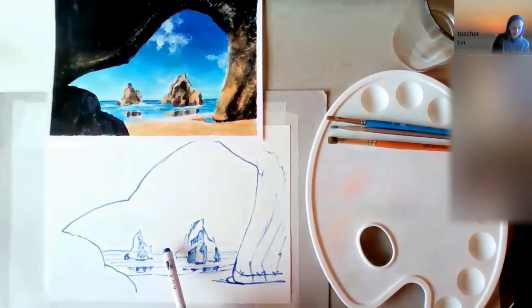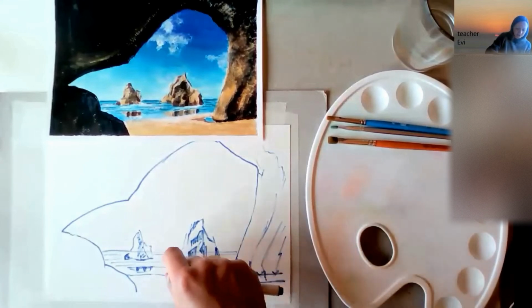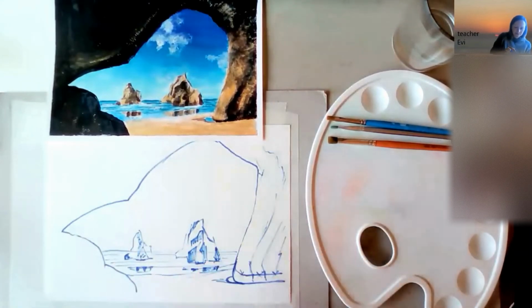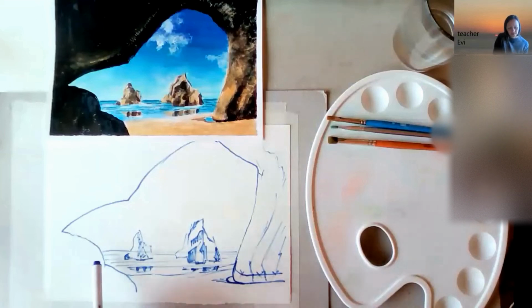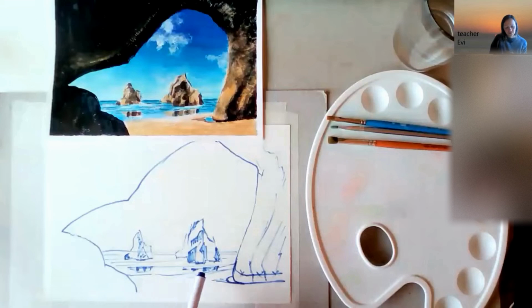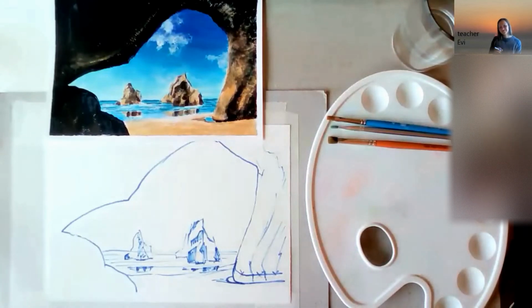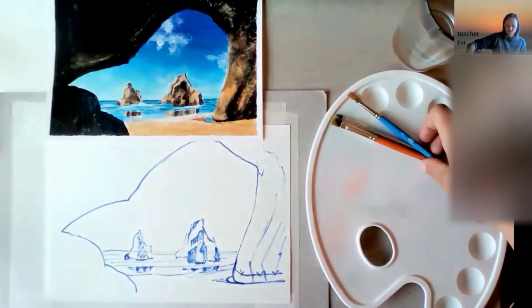It's always a bit hard to do because the space of the sea is small, of course, but we need to show lots of depth. So there is one dark line, one lighter, then some white for the foam and all the other stuff. But still, I think it should be easy for you.